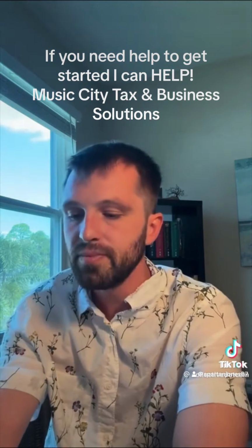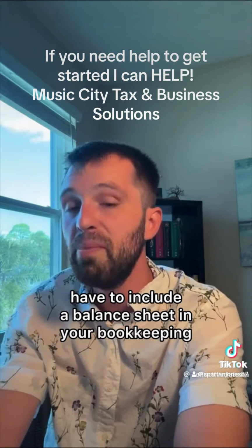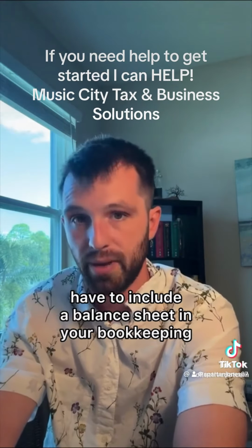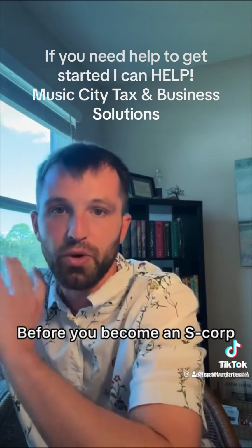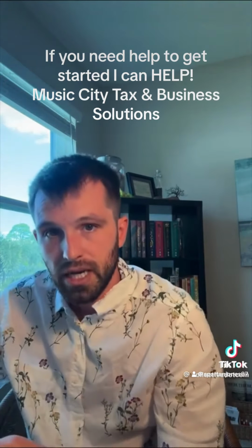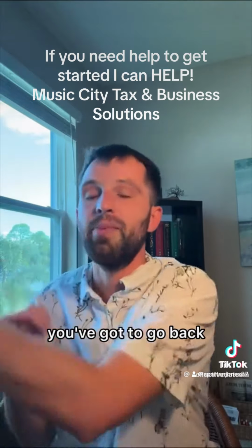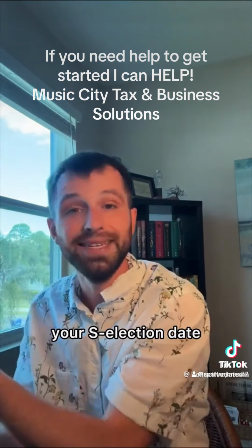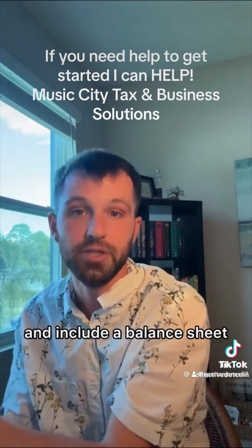That's important. You also have to include a balance sheet in your bookkeeping. Before you become an S Corp, you're not required to track a balance sheet, but you are when you make an S Corp election. So if you haven't been tracking a balance sheet, you got to go back and clean up the books until the start of your S election date and include a balance sheet.